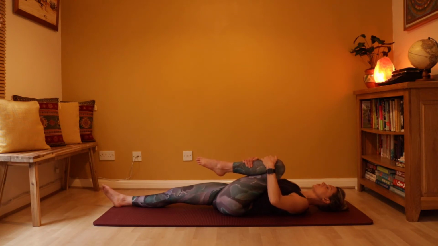Relax your arms, your chest, your shoulders, and breathe. And you want to go for some really nice deep belly breath. So imagine your lungs are in your tummy and allow some movement there in your belly and in your lower back.